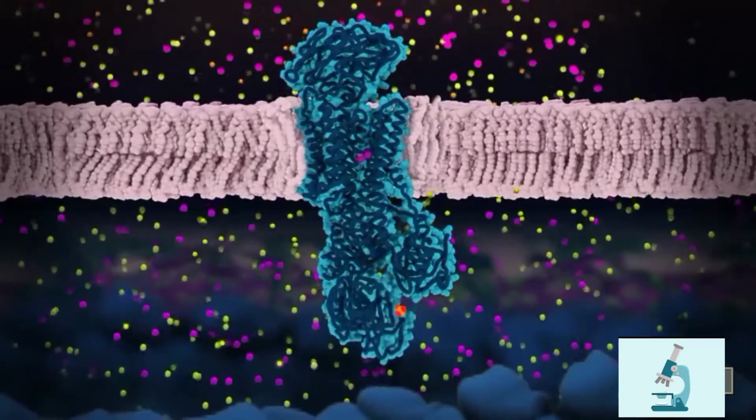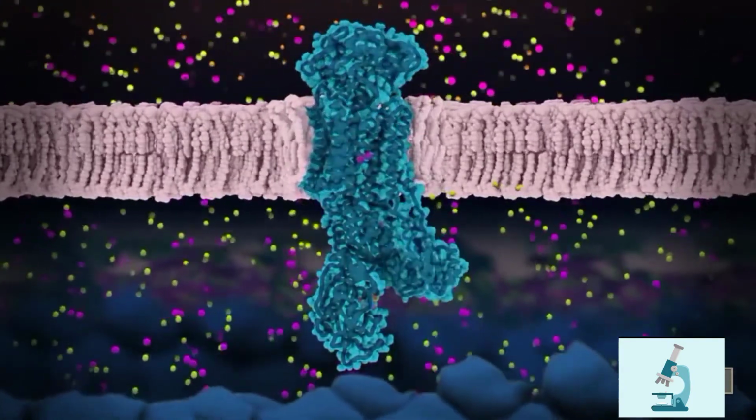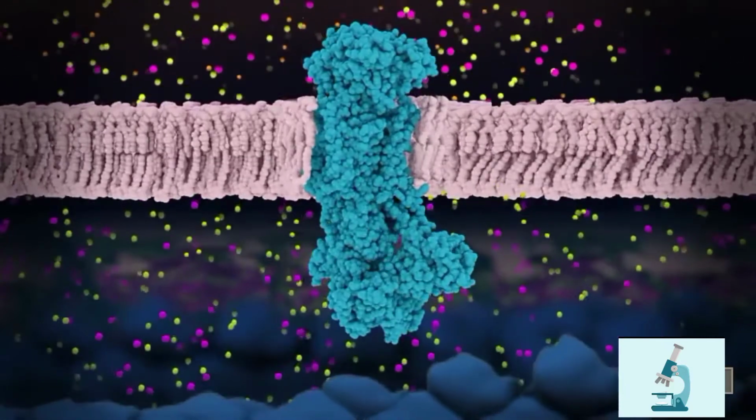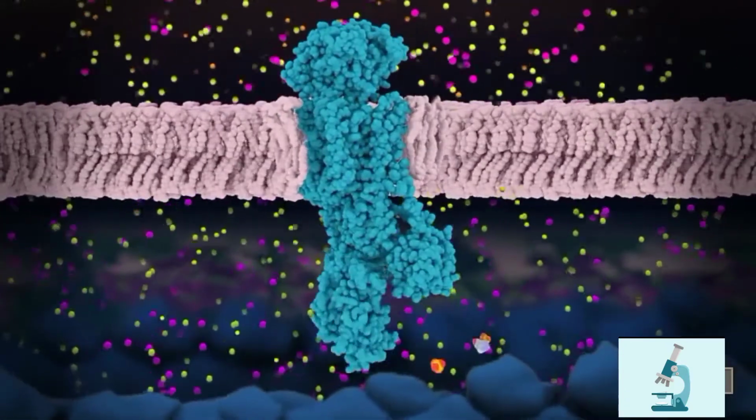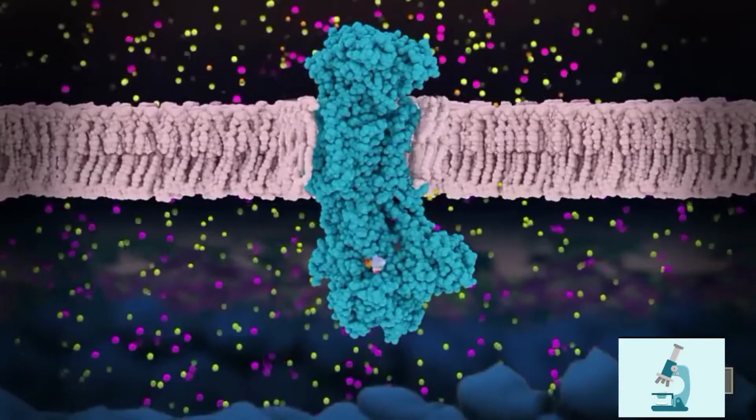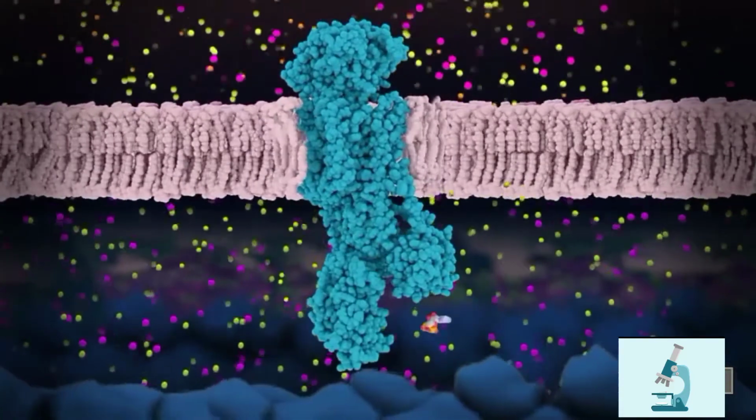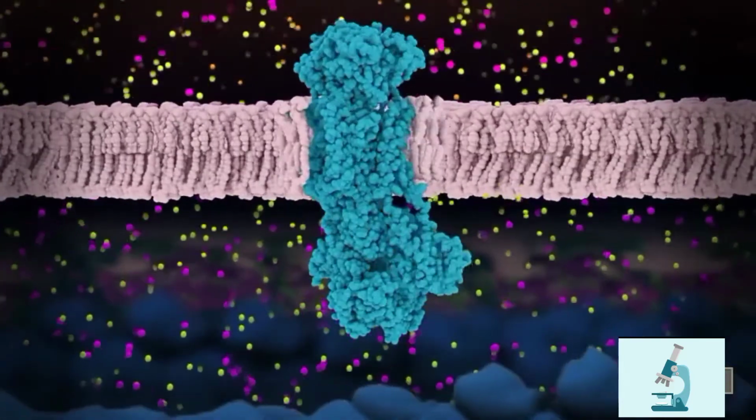The sodium-potassium pump is a key protein that works to maintain the sodium-potassium gradients and intra- and extracellular potential differences necessary for neuronal signaling. Roughly a third of the ATP made daily by our cells is spent to power this molecular machine.